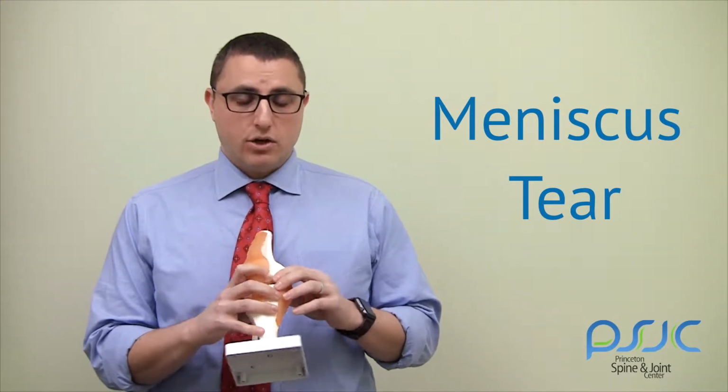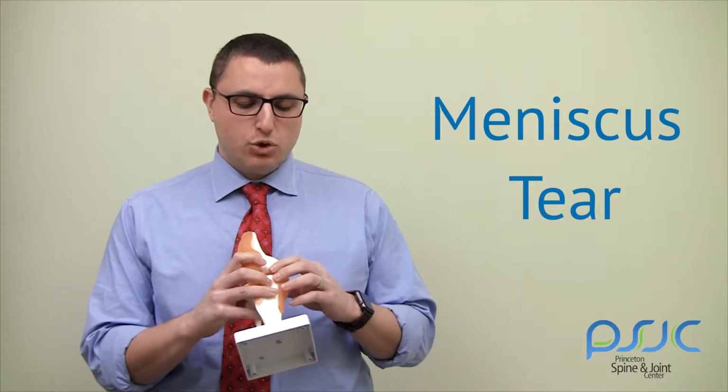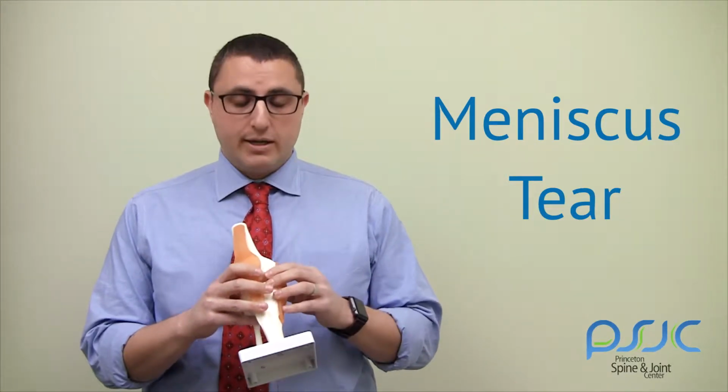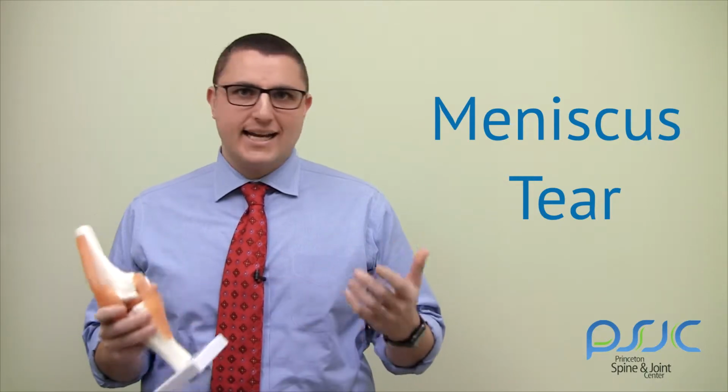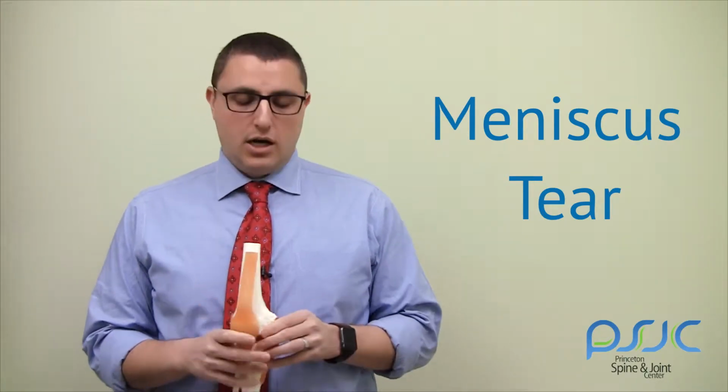The roles of the meniscus are really to help take some of the shock absorption and some of the weight-bearing load from all of our day-to-day activity, whether it's exercise, whether it's walking, or any kind of regular daily activities. Over time, that meniscus can cause some fraying or can be torn a little bit and can often cause a lot of symptoms.